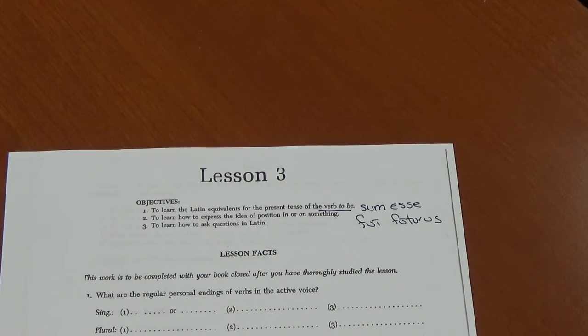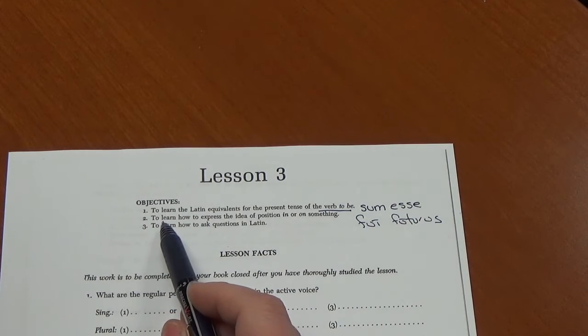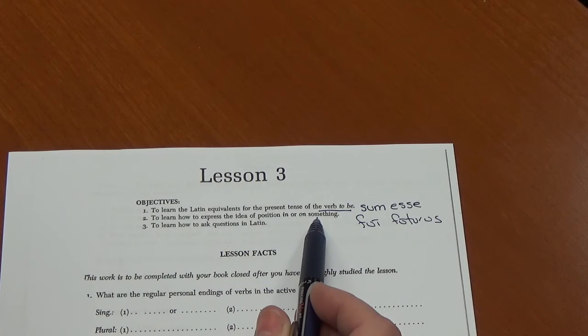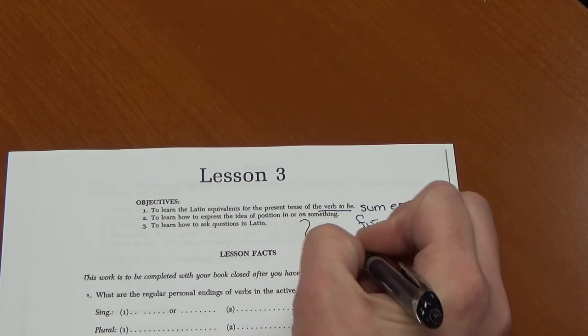It's got a nice sound to it, doesn't it? Sum, esse, fui, futurus. We also have the objective to learn how to express the idea of a position in or on something. That's ablative place where.